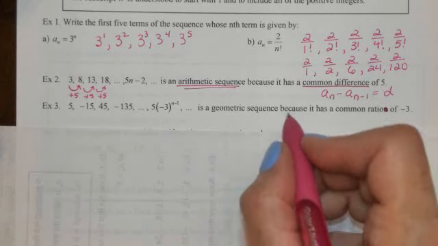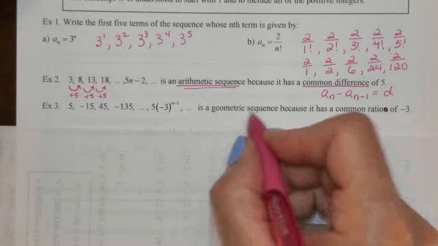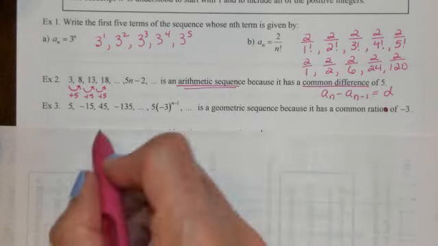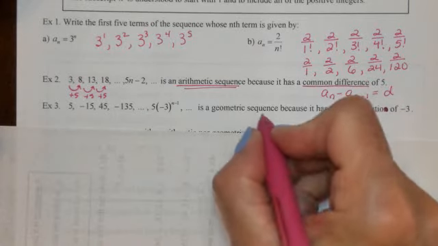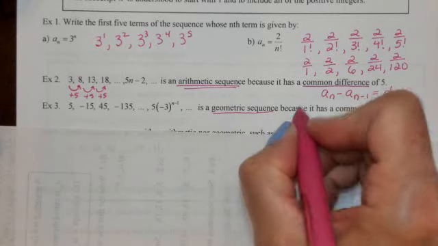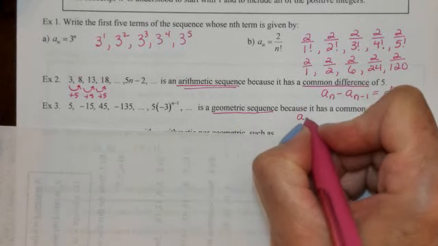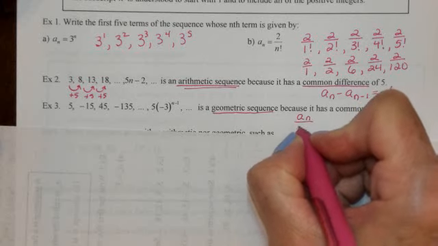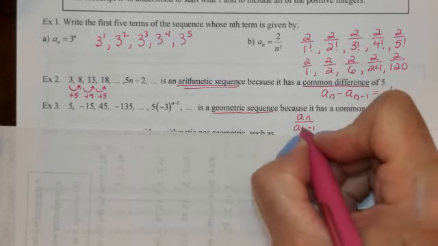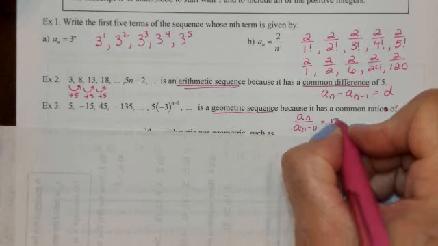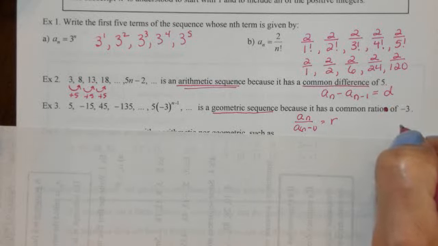So if you take any term in the sequence and divide by the term in front of it, you should get the same number every time. So we have a geometric sequence if a sub n divided by the term in front of it, a sub n minus 1, is equal to, and we call that r, okay? The common ratio is called r.